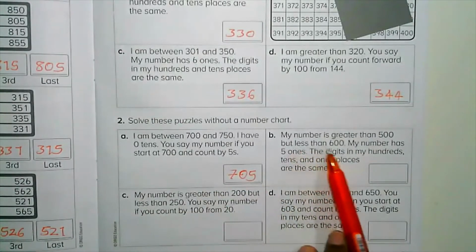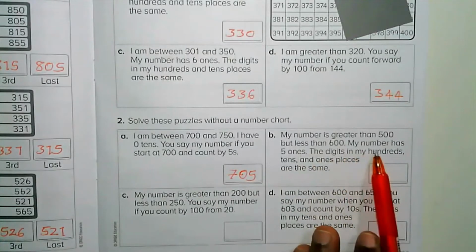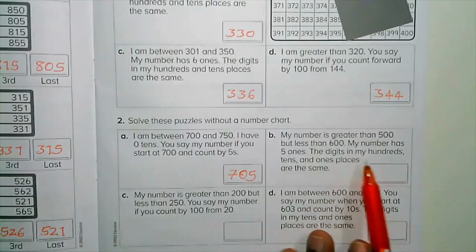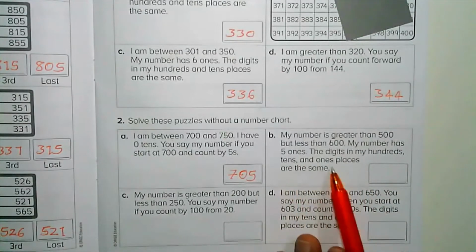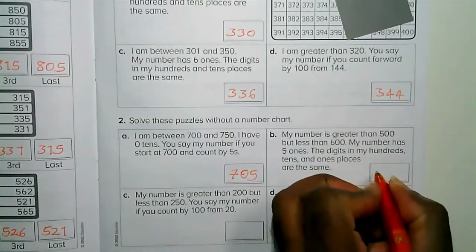Part B. My number is greater than 500 but less than 600. My number has 5 ones. The digits in my hundreds, tens and ones place are the same. It's very easy, so this would be 555.